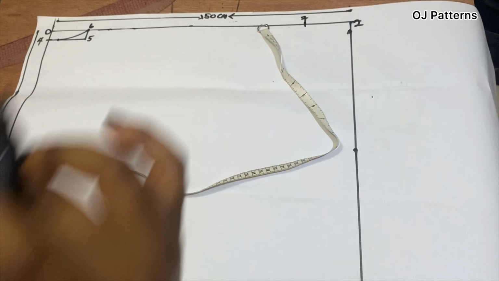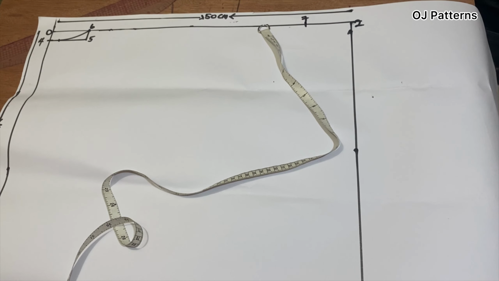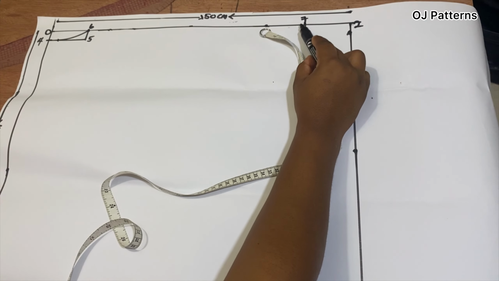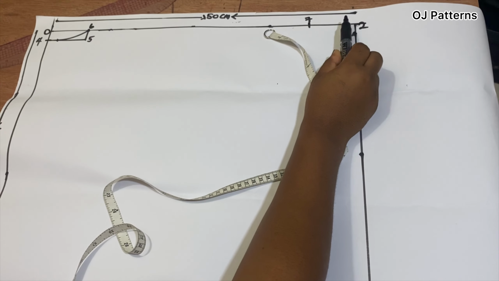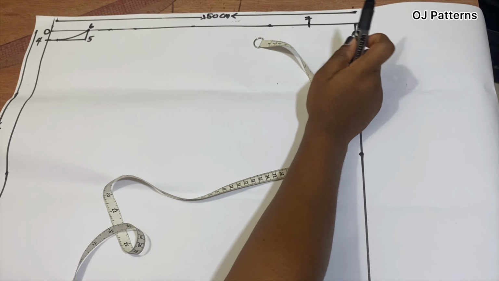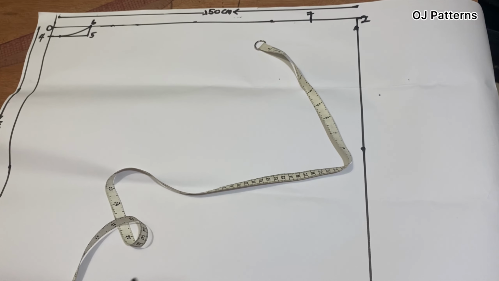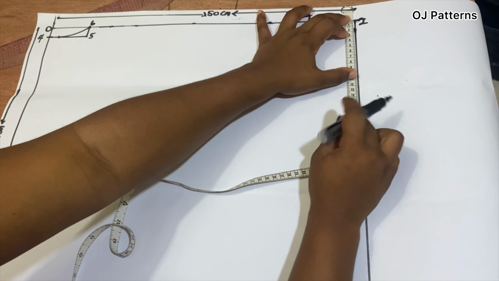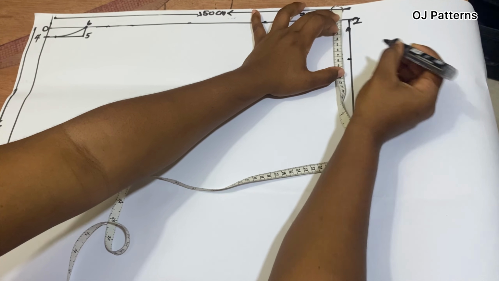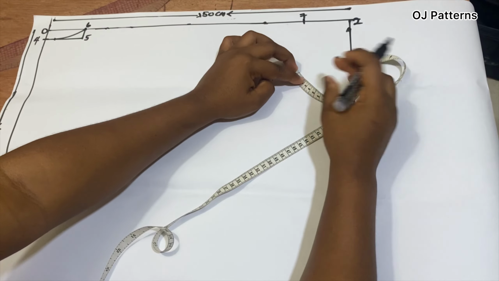Now this is the width of the neck. Next, to get the depth, you're going to do 36 divided by 6 plus 1.5. Don't forget 36 is the round neck. 36 divided by 6 is 6 plus 1 cm, that's 7. So we'll measure from here 7. Now to get the depth, it says 36 divided by 6 plus 1.5. So that will be 7.5. From point 2, I'll measure 7.5 down and mark. So we have 7 by 7.5.